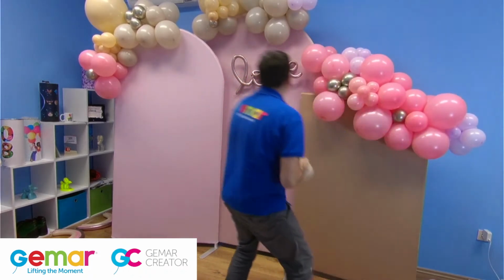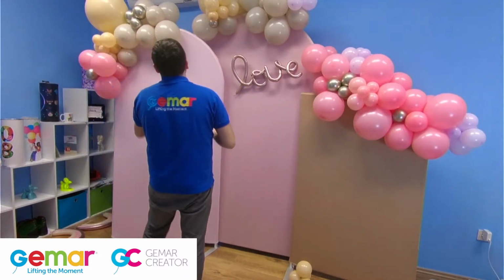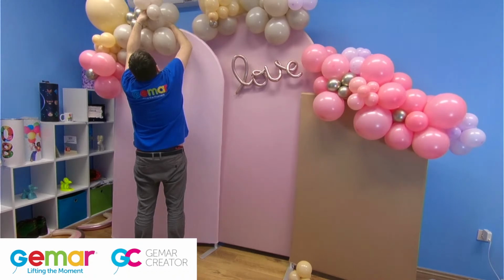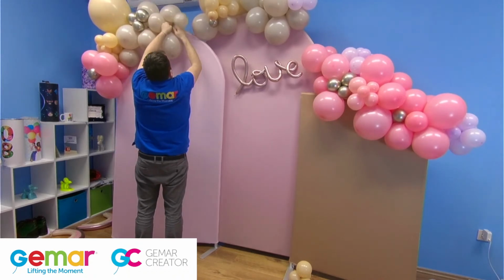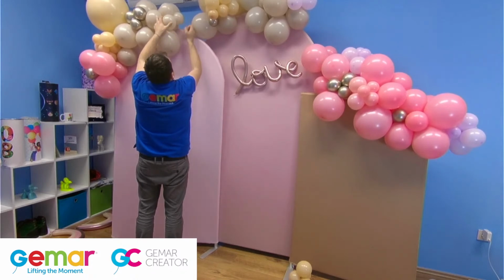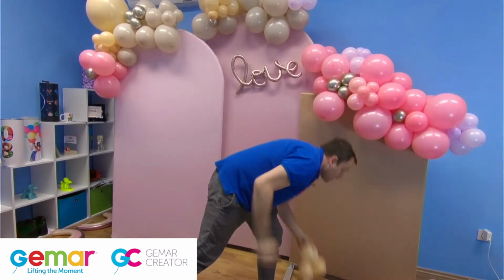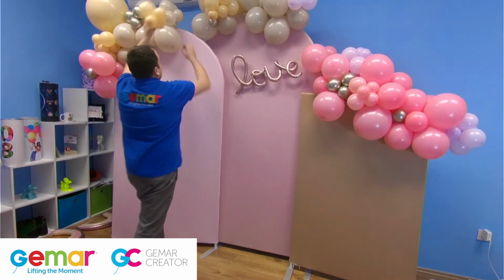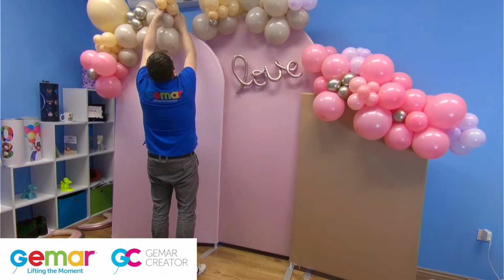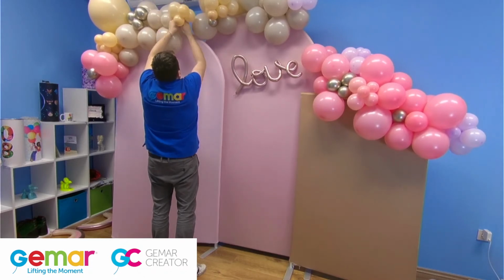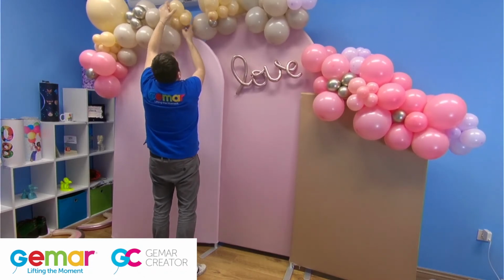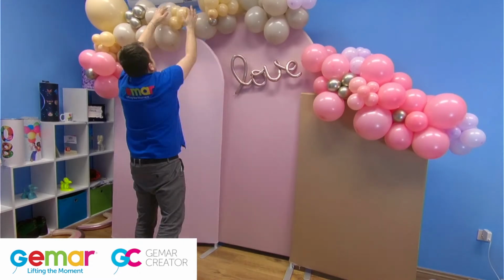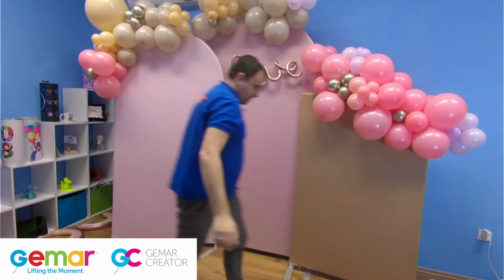Voila. We still have one five-inch cluster here. Good. And one 5-inch cluster here, which can go maybe right here. Good.